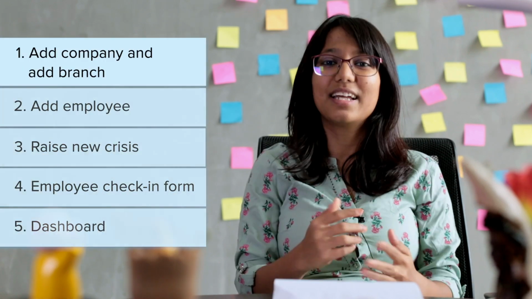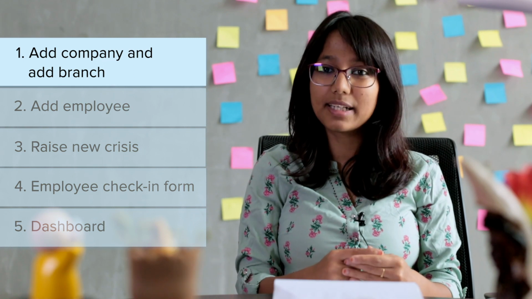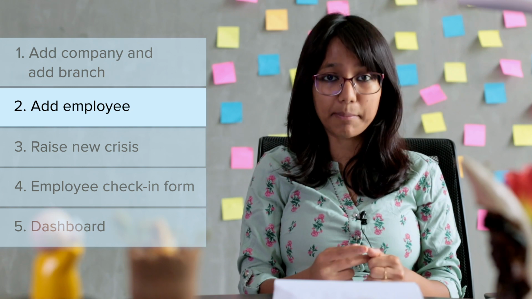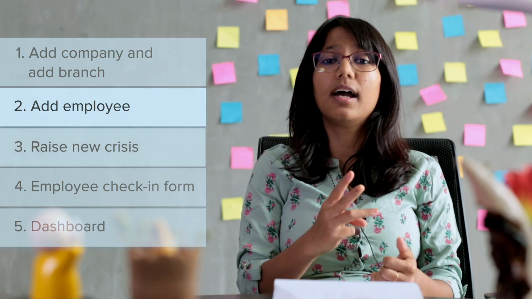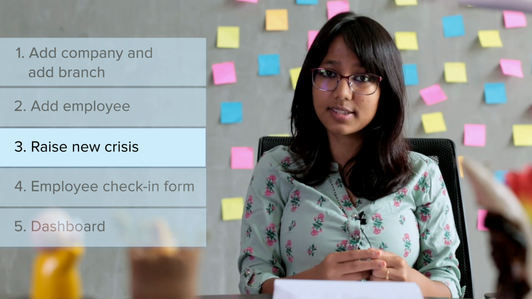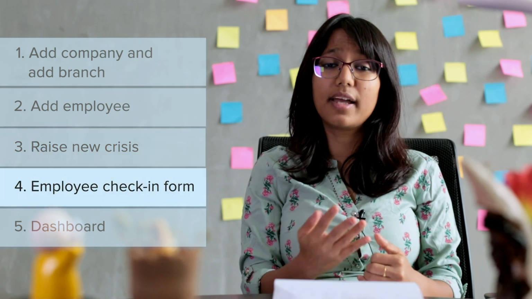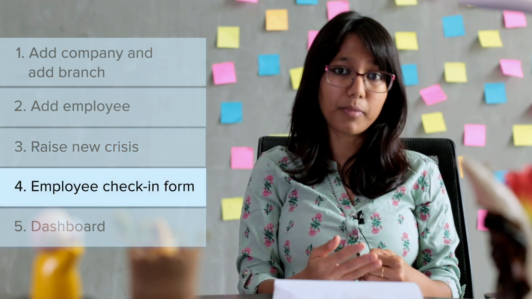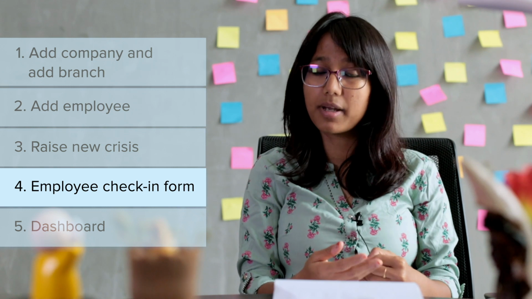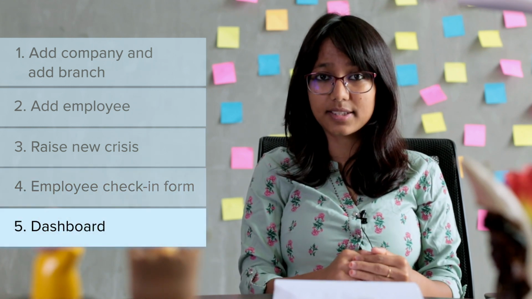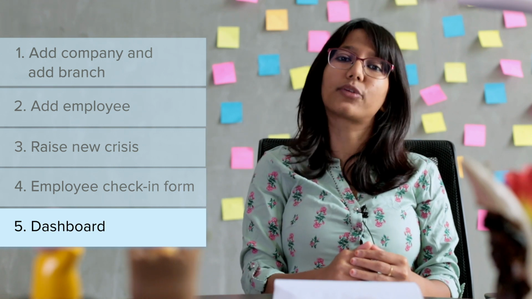Let's look at the workflow of this app through 5 basic steps. In the first step, we are going to add our company details and branch details through forms. In the second step, we are going to add employees to each of these branches. In the third step, we are going to create a new form through which we can raise a new crisis and tell which branches this crisis has occurred. In the fourth step, our employees are going to mark themselves safe through a check-in form. And in the fifth step, we are going to check through all the help statuses that our employees have raised and then close the crisis.